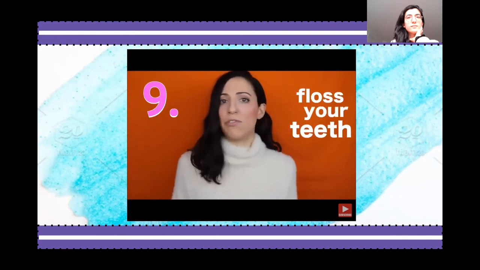Number 7, chew on sugar-free gum, mints, or candy. Number 8, routinely get professional dental cleanings with routine x-rays. Number 9, clean between your teeth every day, whether it's with floss, water floss, or proxy brushes. Number 10, brush your teeth at least twice a day with a fluoride toothpaste.